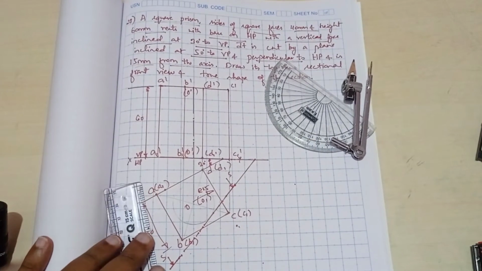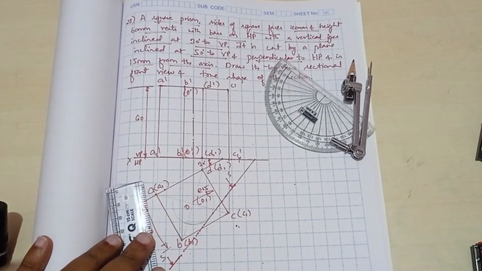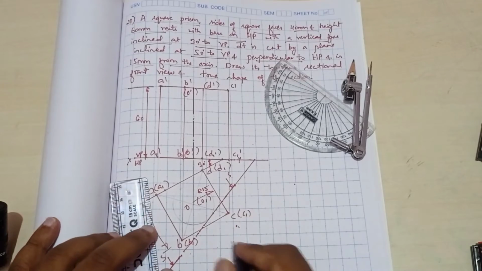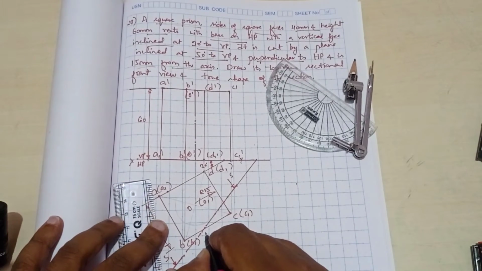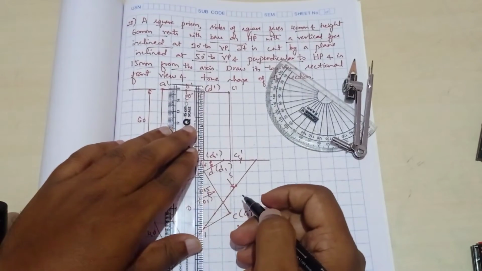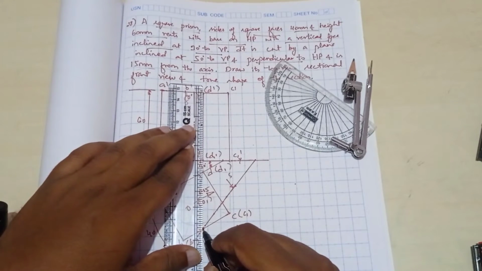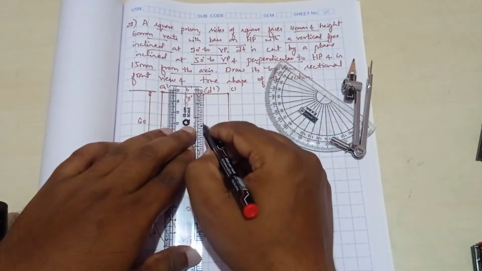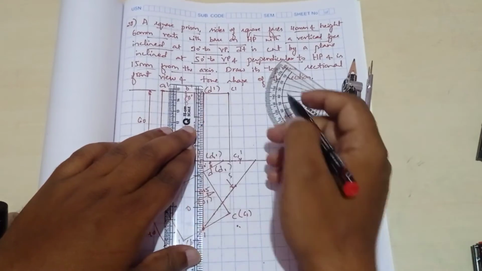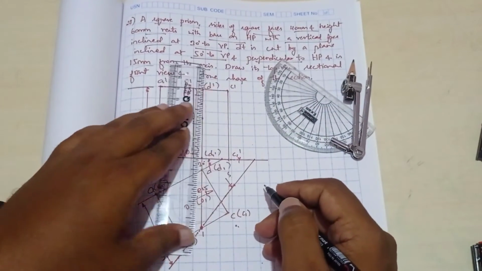So the section plane is cutting here. Now we can mention the cut points. Here this is 1, so we are going to project it upward to identify where exactly it is cutting.